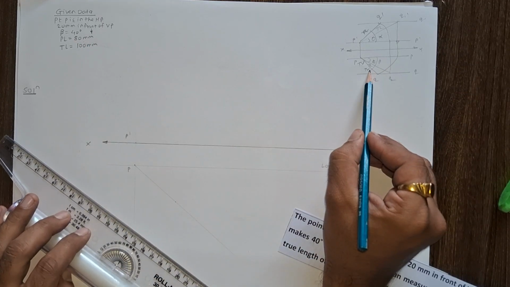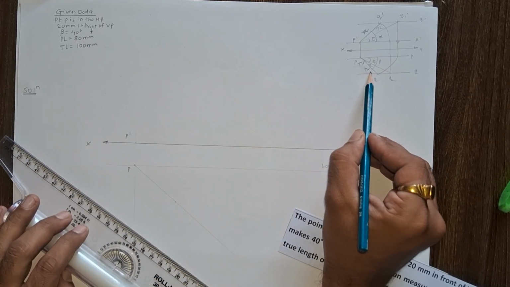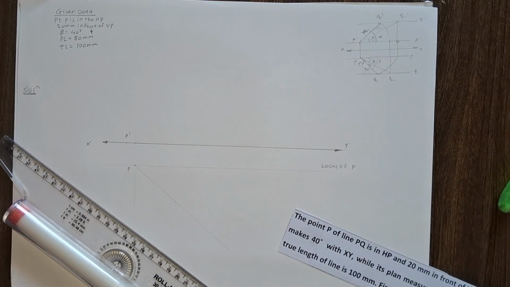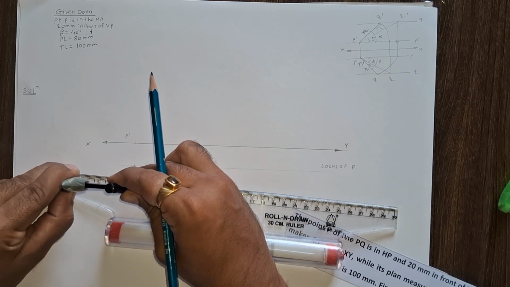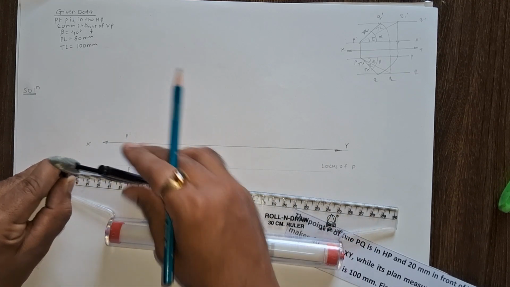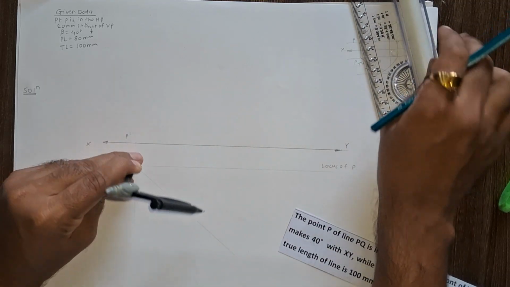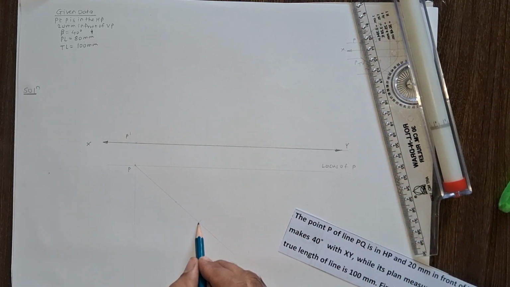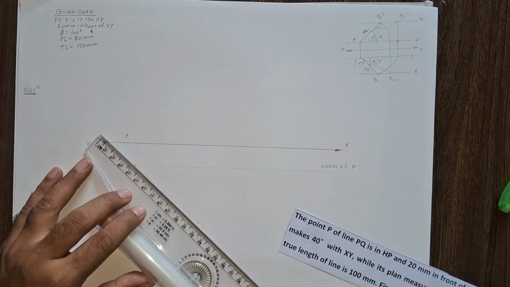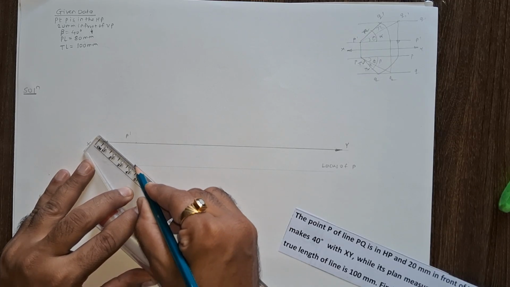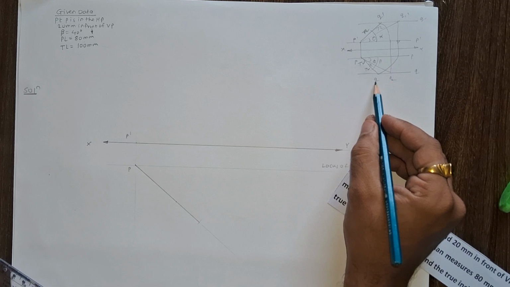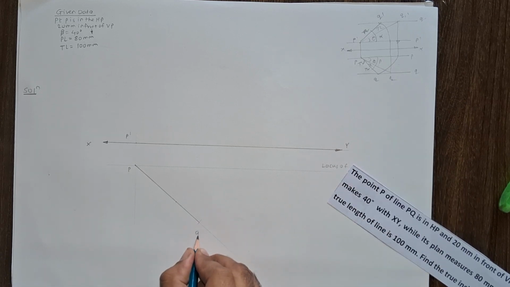So on this top view, on this plan line, we can mark an 80 mm distance. Take a compass and measure 80 mm distance. Mark an arc on this top view. Now you'll get the point Q directly here. This is point Q.